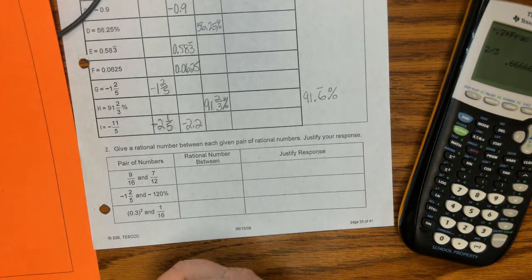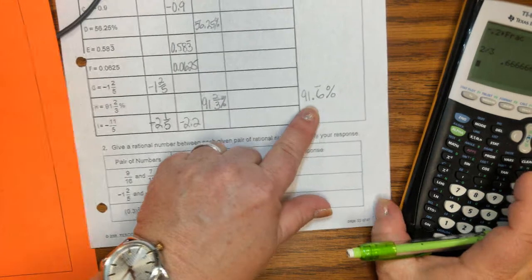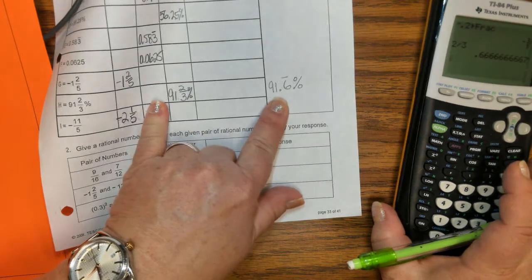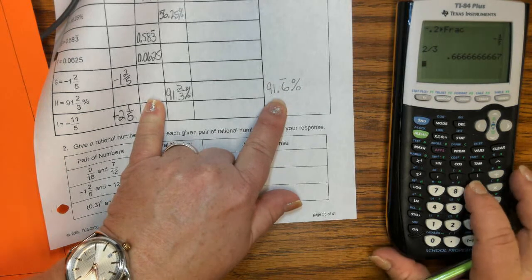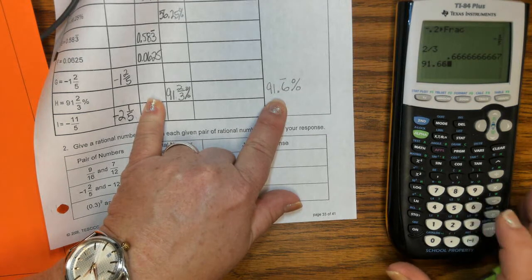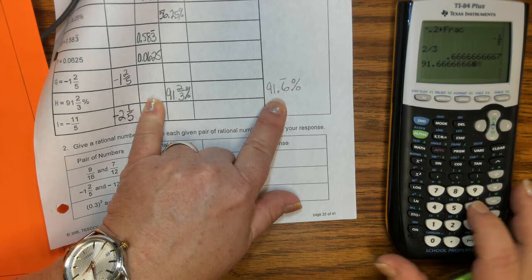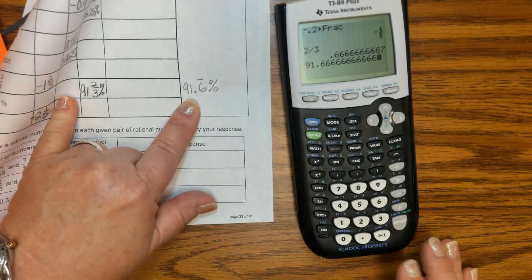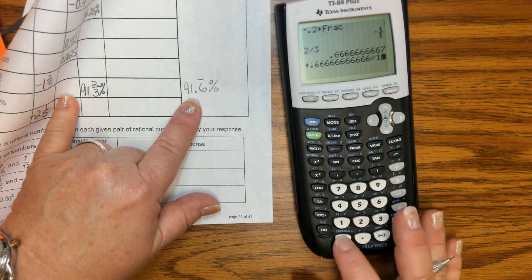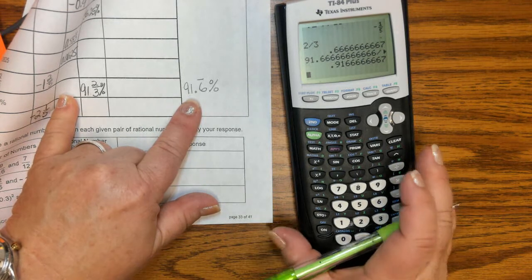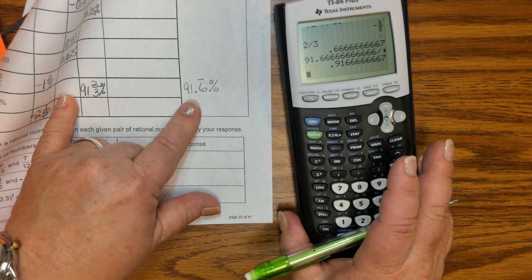Okay? That is still a percent. So now I can convert that very easily to a decimal by doing 91.66666666666, right? And what am I going to do? Divide by 100, and I get 0.916 repeating.